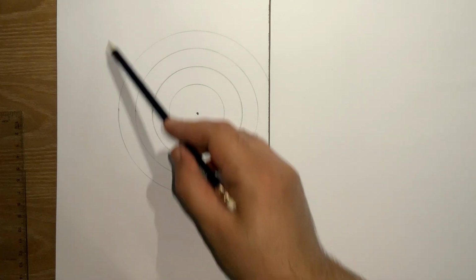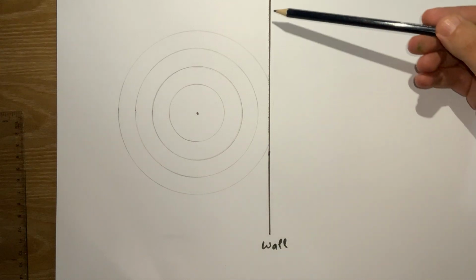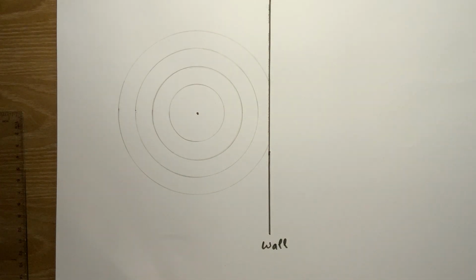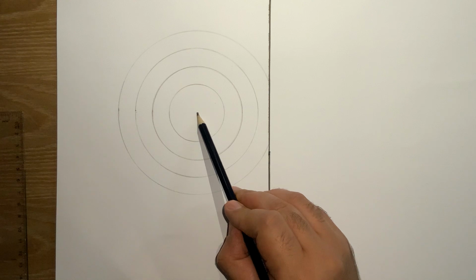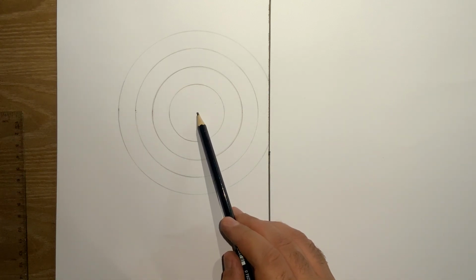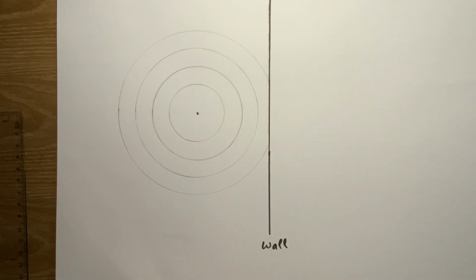This is a swimming pool full of water, and this is a wall in the swimming pool. The wall is made of cement. I'm going to throw a stone in water at this position. The stone hits the water surface, and circular waves appear.